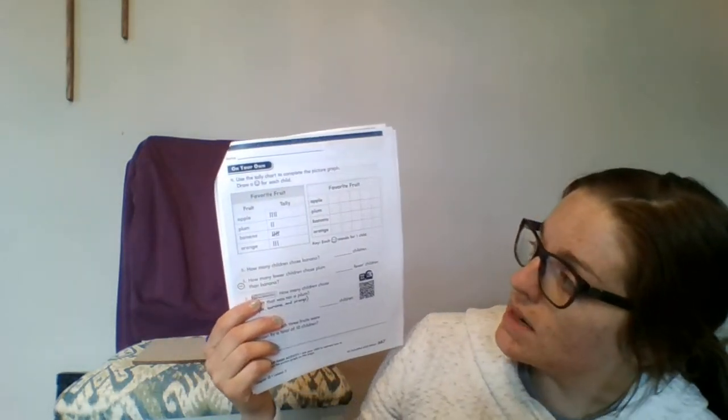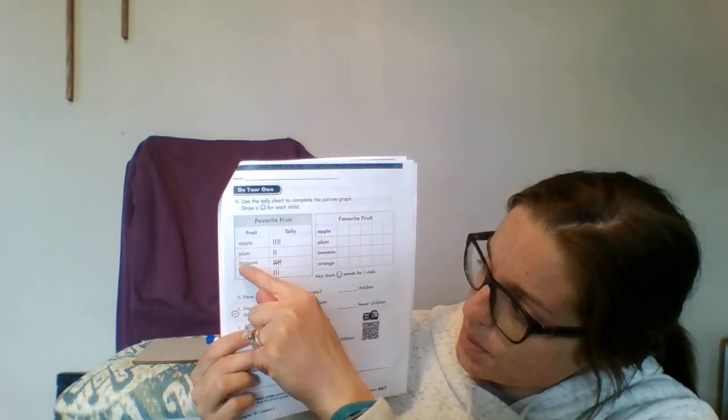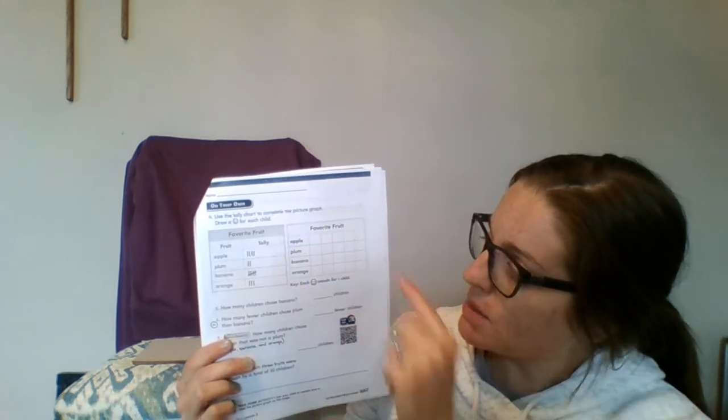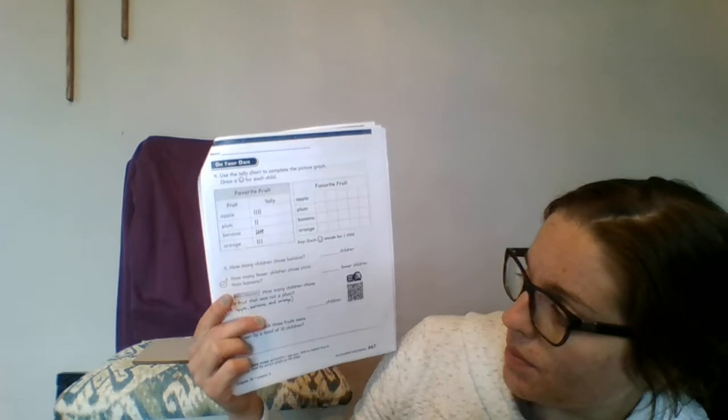All right. On page 667, you'll use the tally chart to complete the picture graph. Draw a smiley face for each child. So you have favorite fruit. Our fruits are apple, plum, banana, and orange. Then you have your tally marks here. You are going to use your tally marks to write in how many smiley faces you need for your picture graph. And it says each smiley face stands for one child. And then you'll answer the questions below.